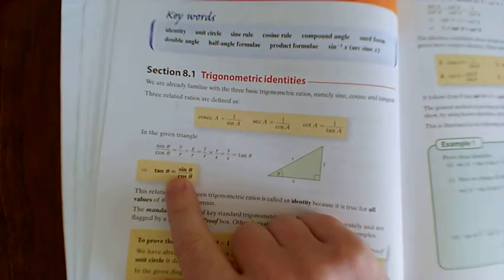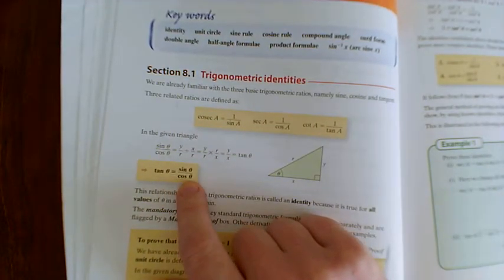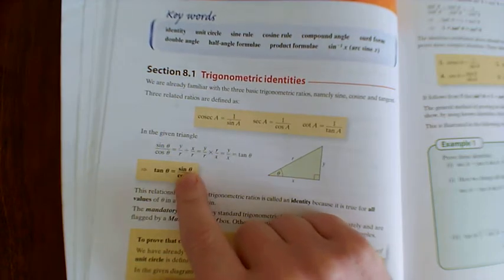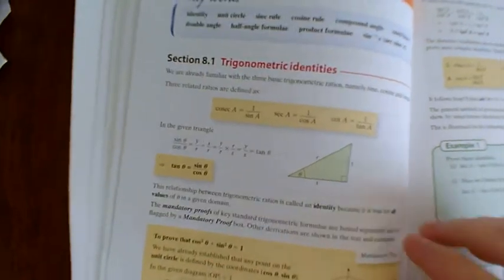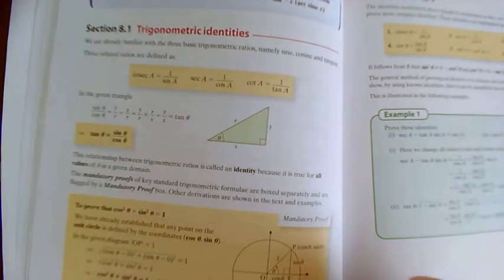This is also an important one. Tan is sine theta over cos theta. They might use theta or they might use A. They use A in your maths tables, but in the questions they might use theta or they might use B. It doesn't matter.